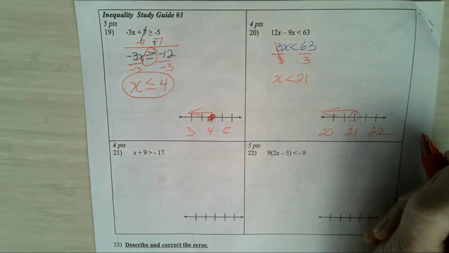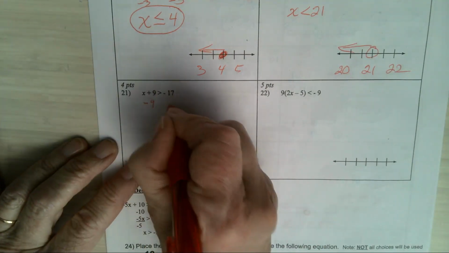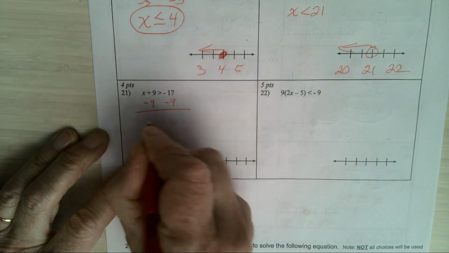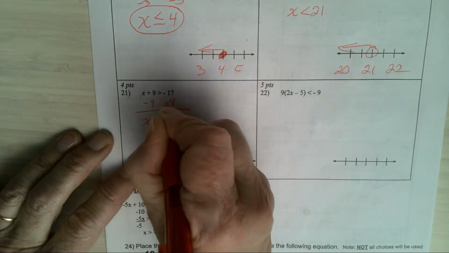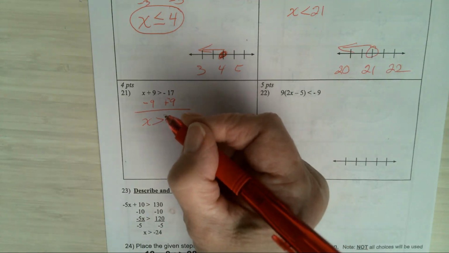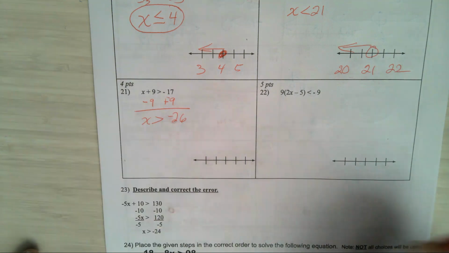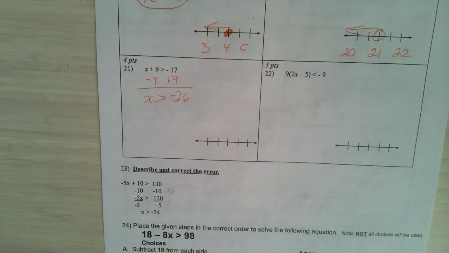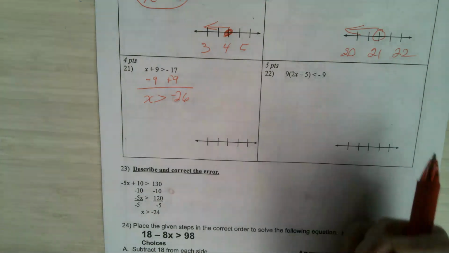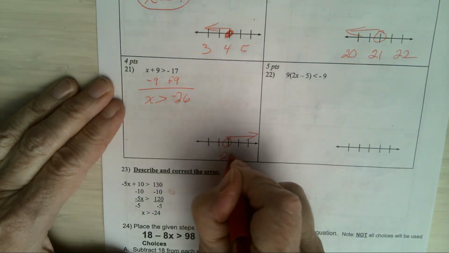Number 21. Subtract 9, subtract 9. X is greater than, add the opposite, negative 26. Now, we will have an open circle going to the right. Negative 26.